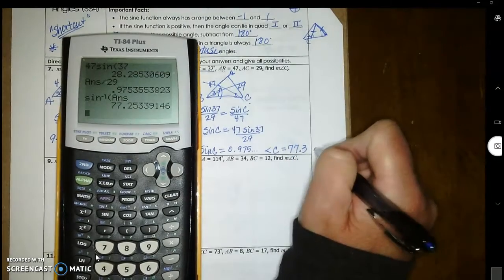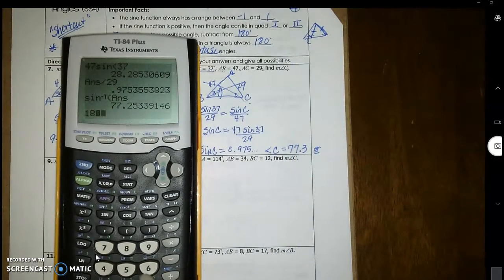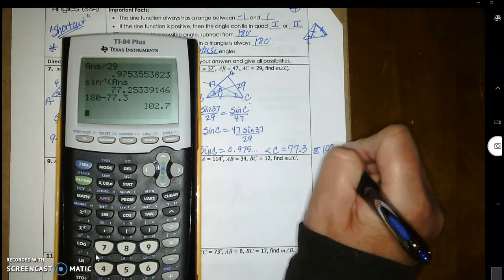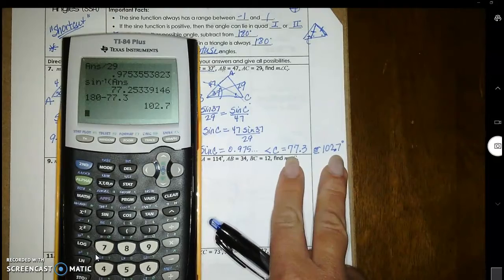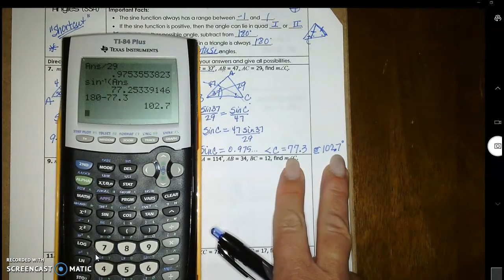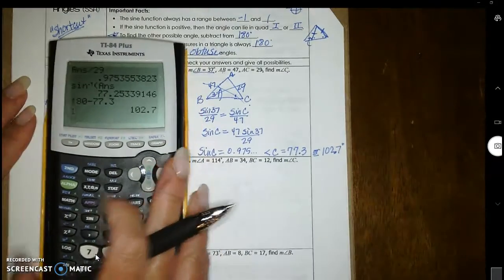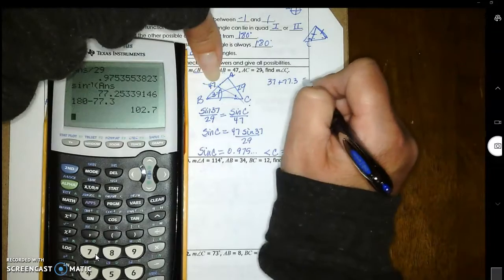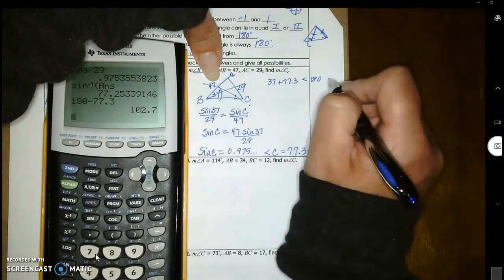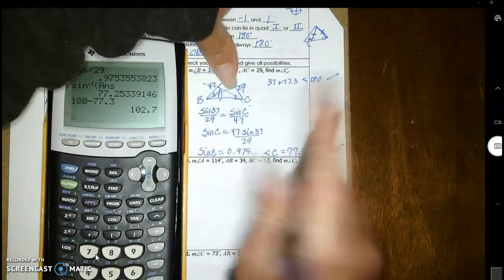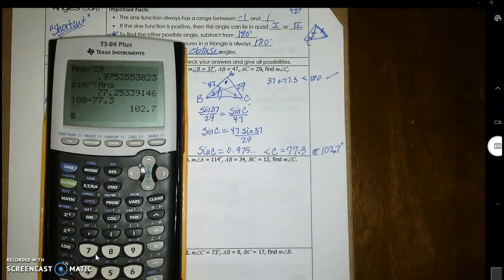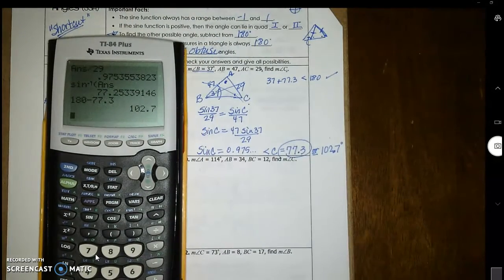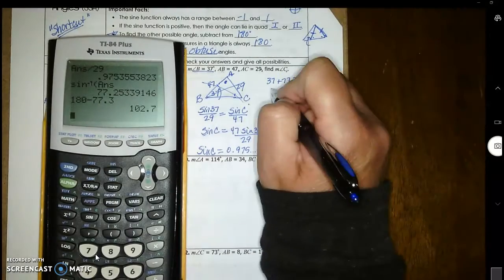77.3. Or I'm going to subtract from 180, and I get 102.7. So it's one of these two. I don't know which one. I'm ignoring the whole H thing, but let's go do some checking. If I take 37 and I add it to 77.3, I'm going to get a number that is less than 180. So that's good. It's less than 180. I have room for another angle A. So 77.3 works. What about 102?